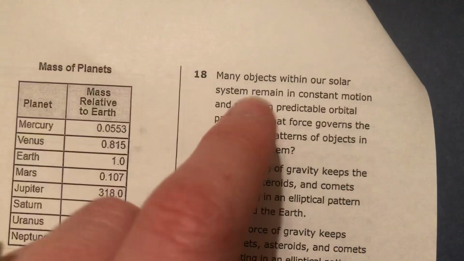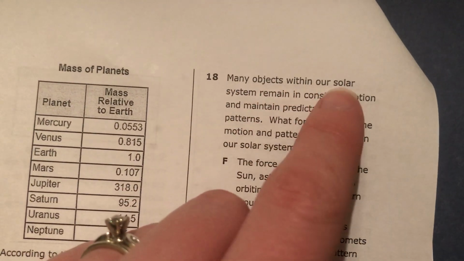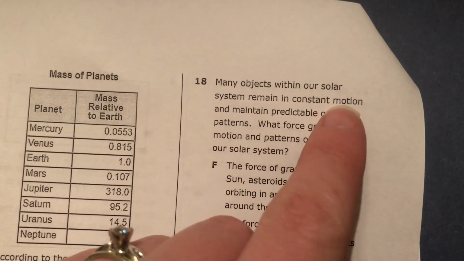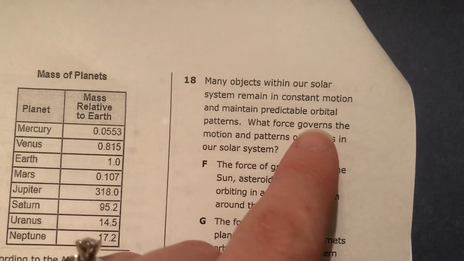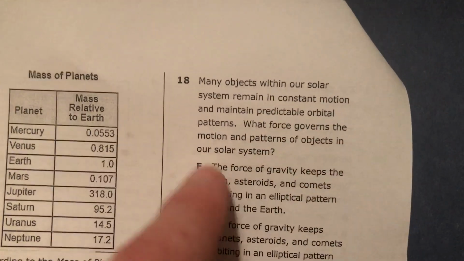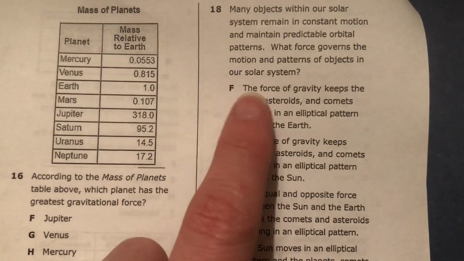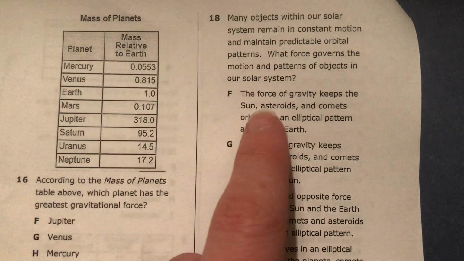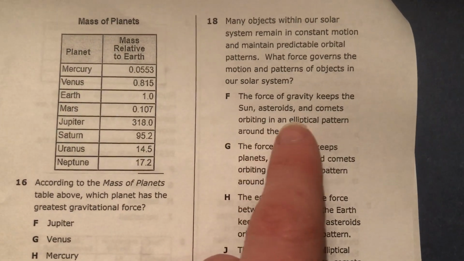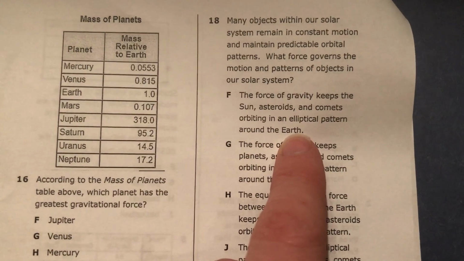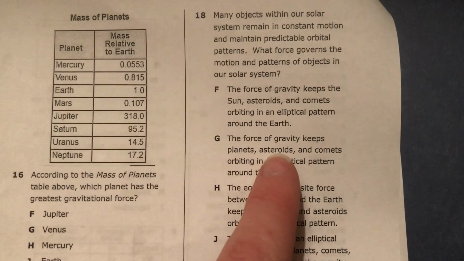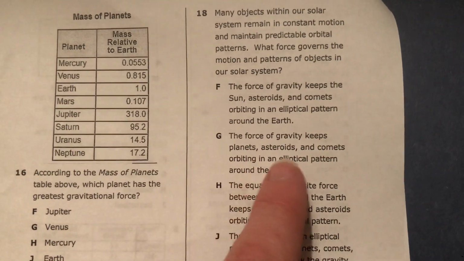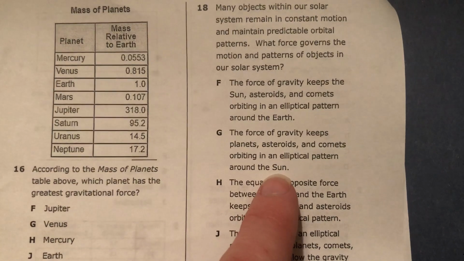Number 18. The question says, many objects within our solar system remain in constant motion and maintain predictable orbital patterns. What force governs the motion and patterns of objects in our solar system? F, the force of gravity keeps the sun, asteroids, and comets orbiting in an elliptical pattern around the Earth. G, the force of gravity keeps planets, asteroids, and comets orbiting in an elliptical pattern around the sun.